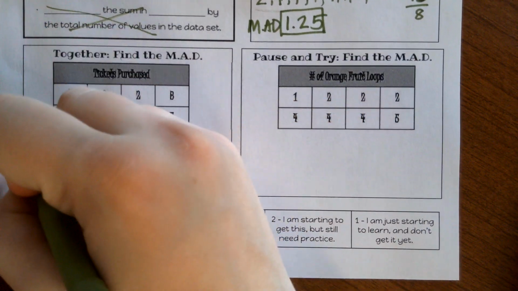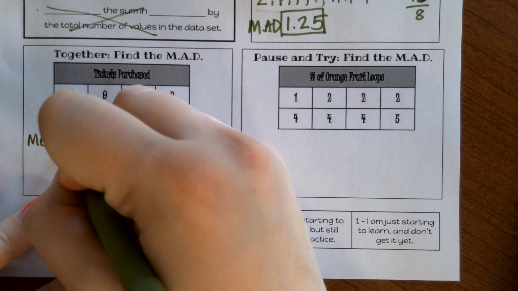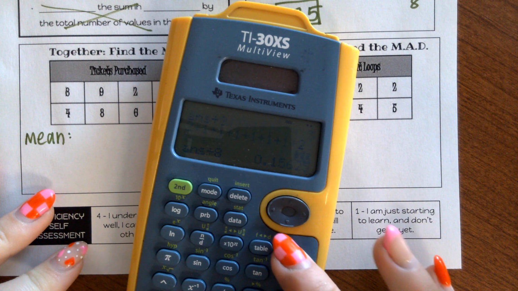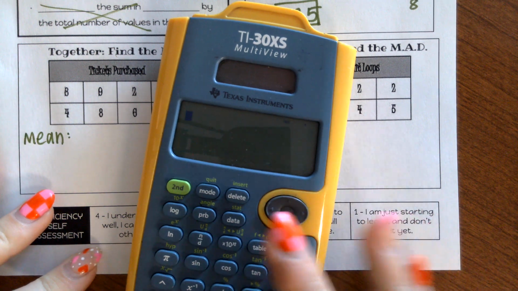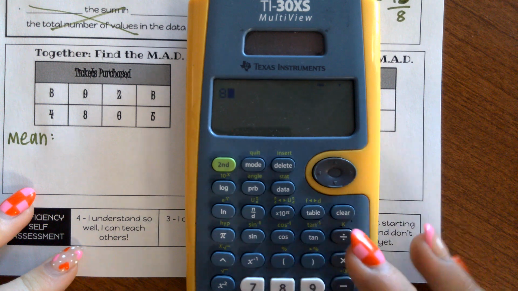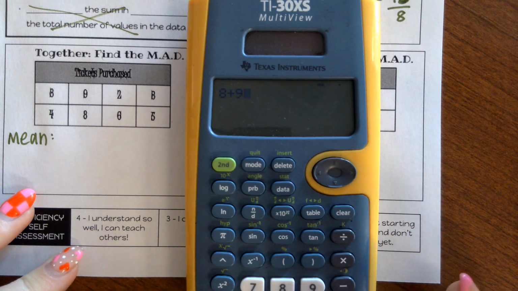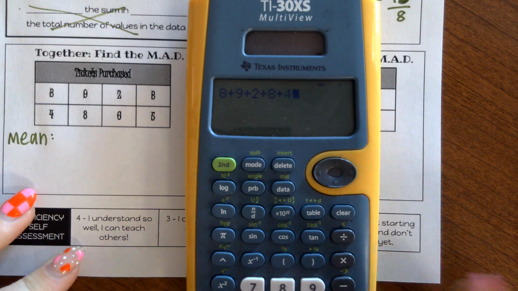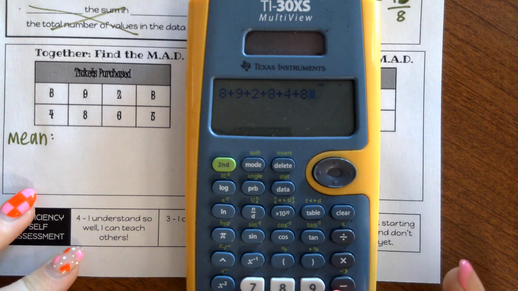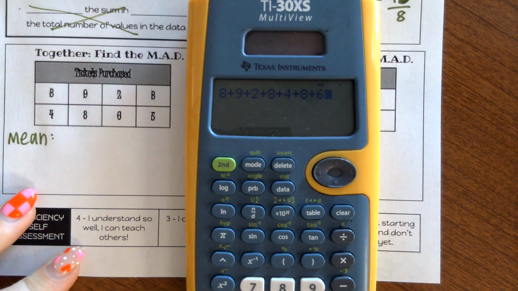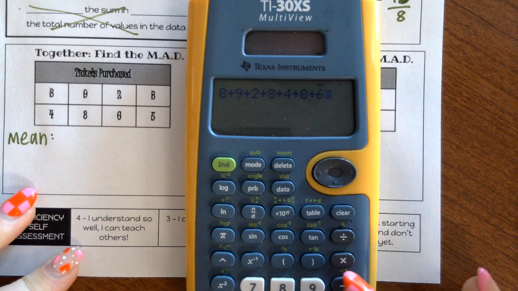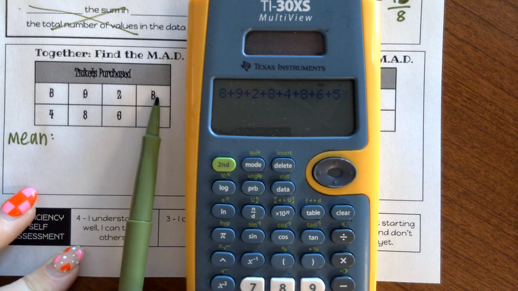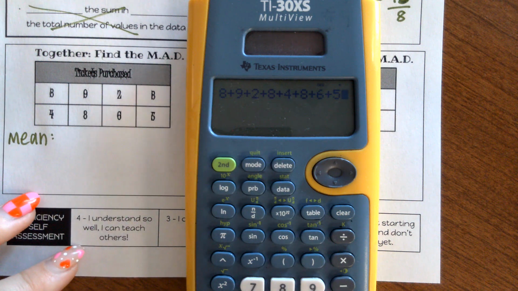So we're going to go ahead and add all of these numbers together. So we have 8 plus 9 plus 2 plus 8, I think. This is a weird number. Plus 4 plus 8 plus 6 plus 5. And I don't know if that's a 3 or an 8, but we're just going to go with it. We're just going to pretend it's an 8.